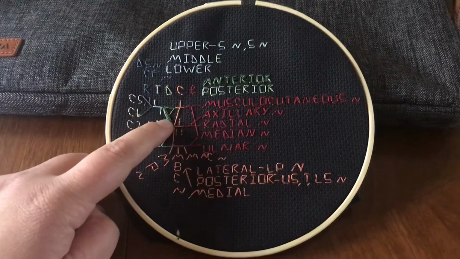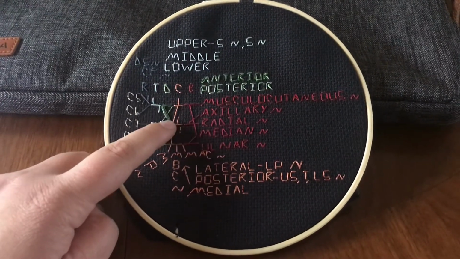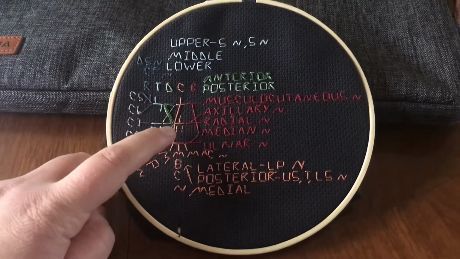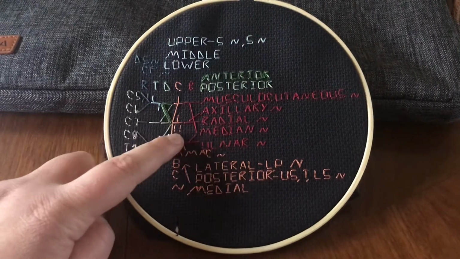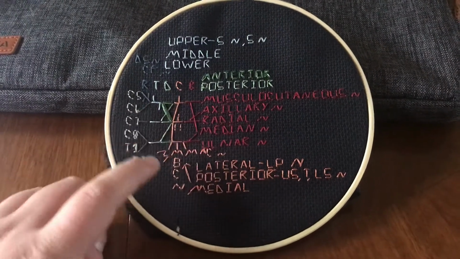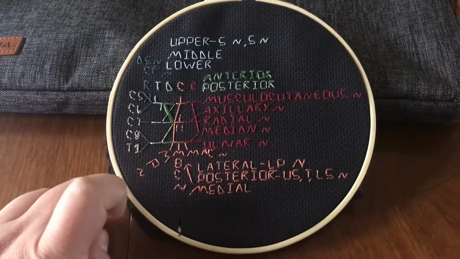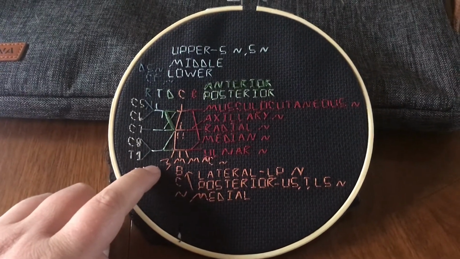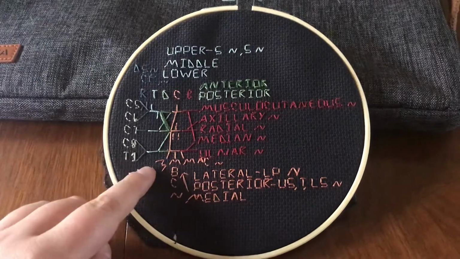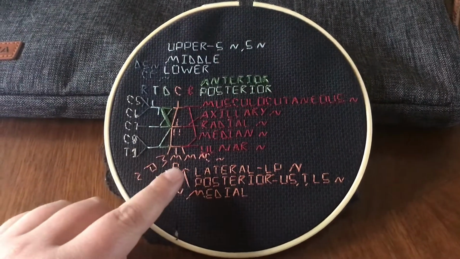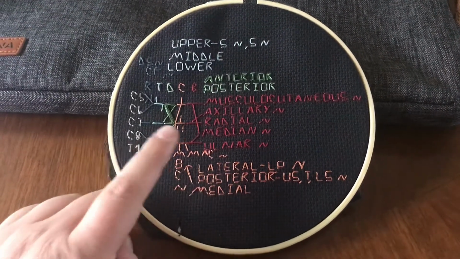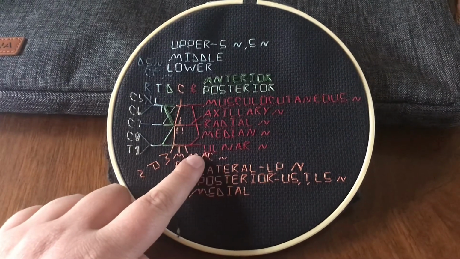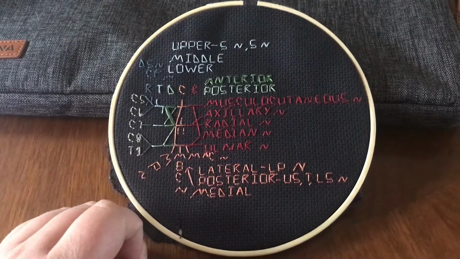We have 3 on the posterior cord. We have the lower subscapular nerve, thoracodorsal nerve, and the upper subscapular nerve. And at the medial cord, we have the medial pectoral nerve, and we also have the medial brachial cutaneous nerve and the medial antebrachial cutaneous nerve.